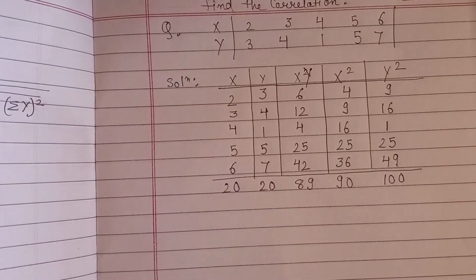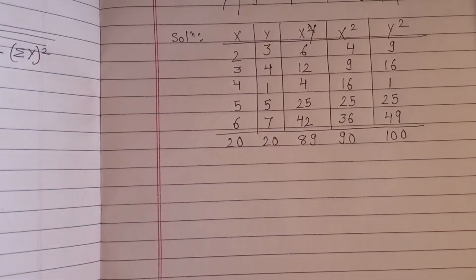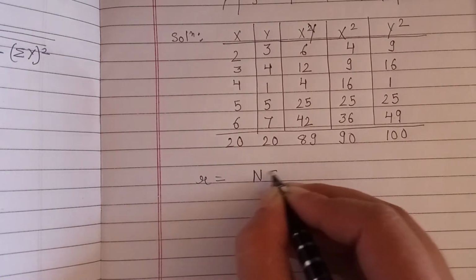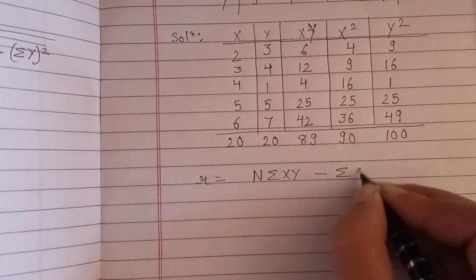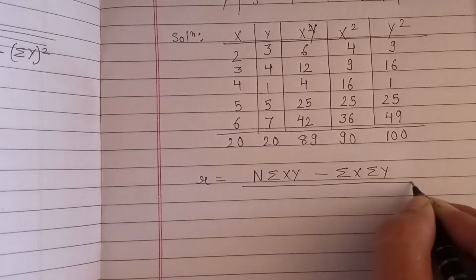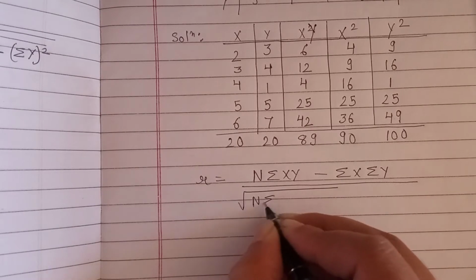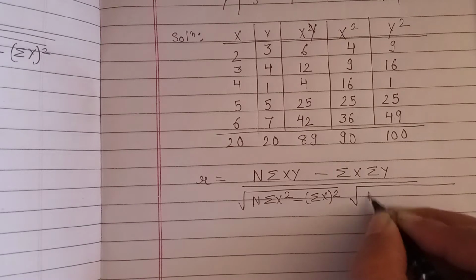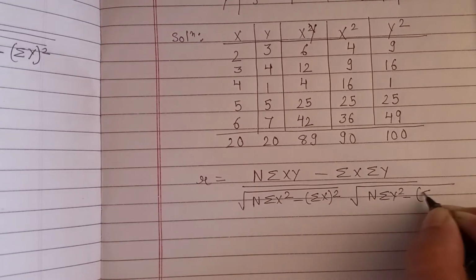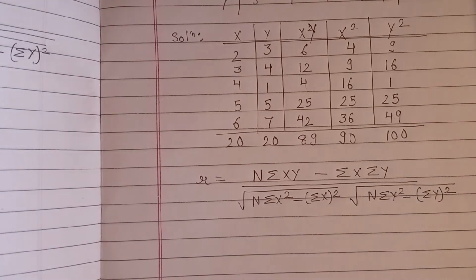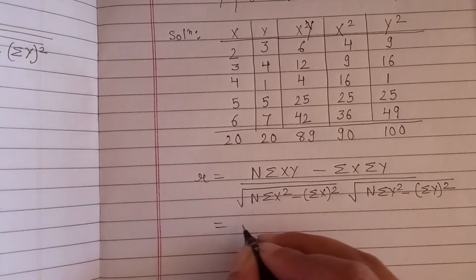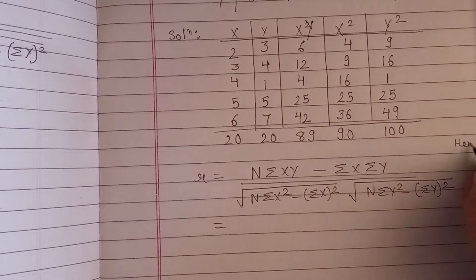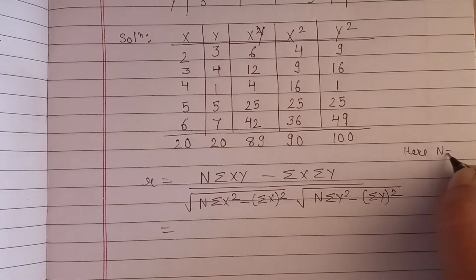Okay, now after finding out all these values, we will write it in the formula: n summation of xy minus summation of x summation of y divided by root over n summation of x square minus summation of x whole square, and n summation of y square minus summation of y whole square. Now afterwards we will substitute all the values. Here our n is 5.